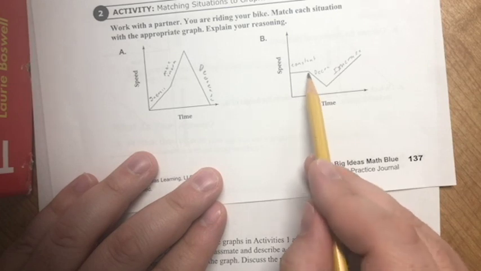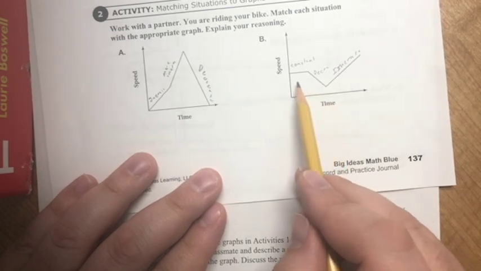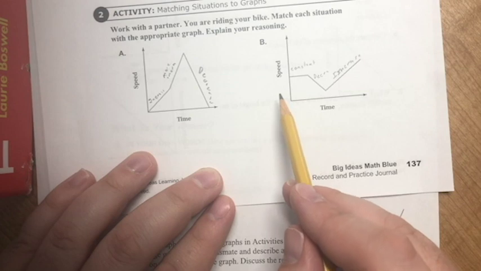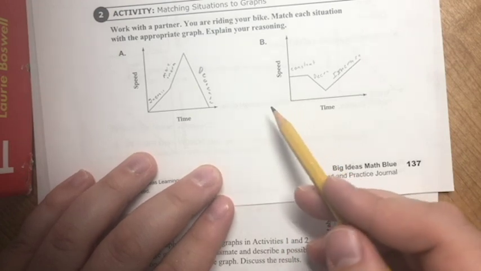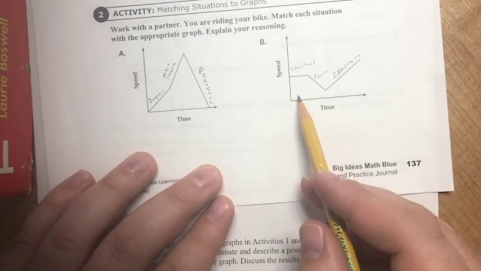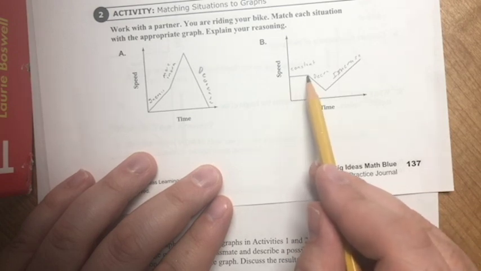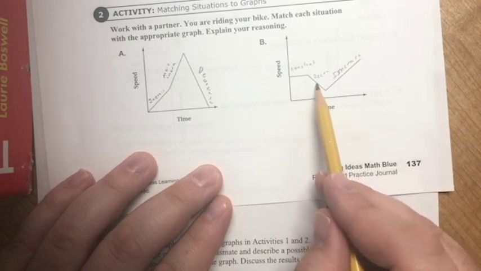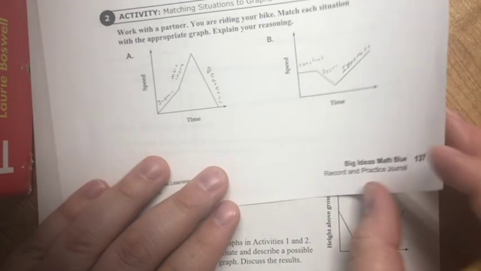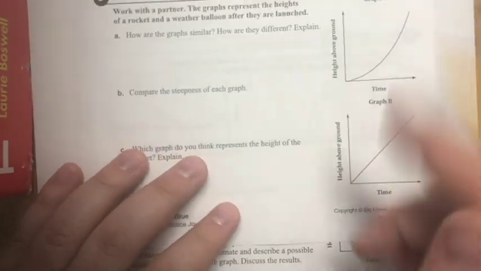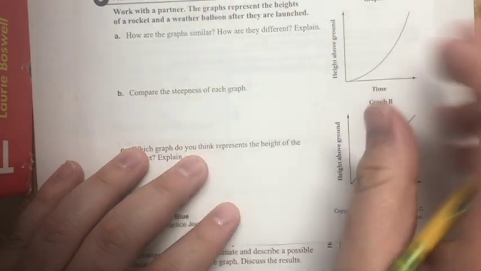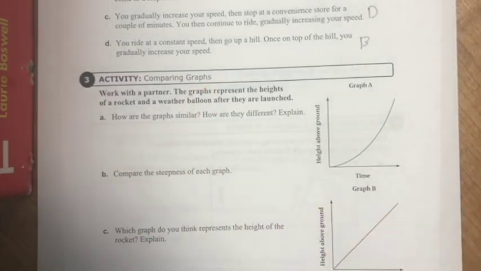Even though this looks like it's going down, when you go up a hill on the bike, your speed begins to decrease, because you're moving slower up that hill. So you're going at a constant speed, you're going uphill, causing you to slow down, and when you get to the top and you start going back, it says this: you gradually increase your speed again. All right, so that last one would be B. All right, let's look at the next activity.